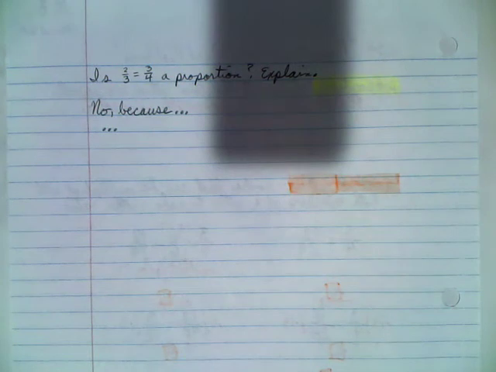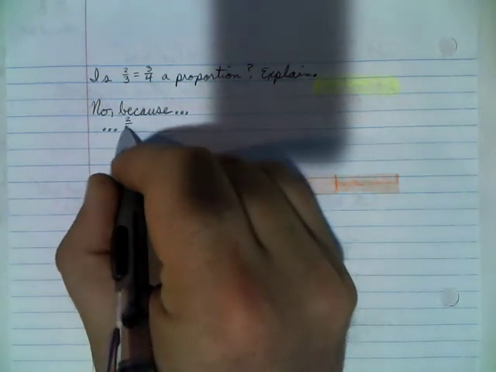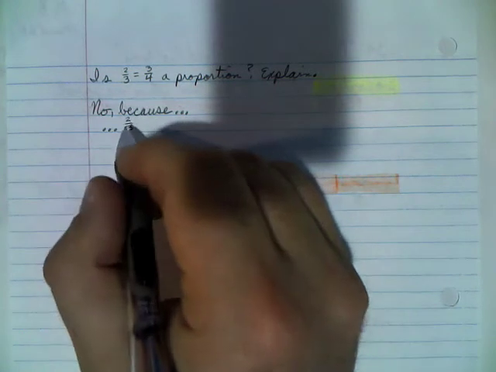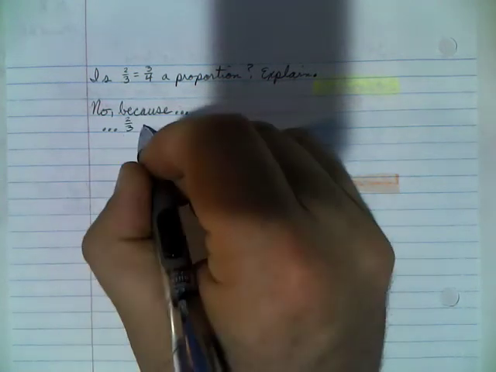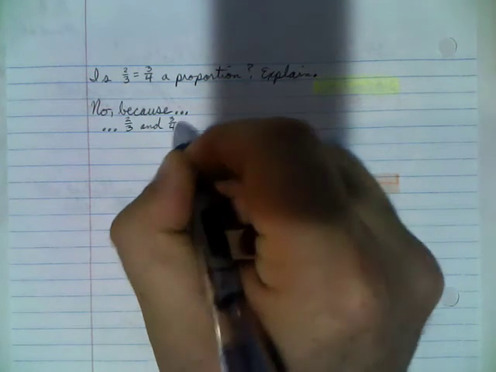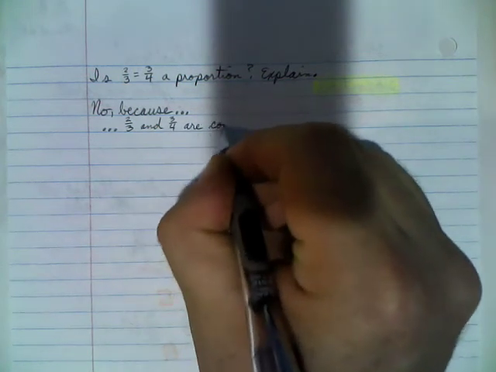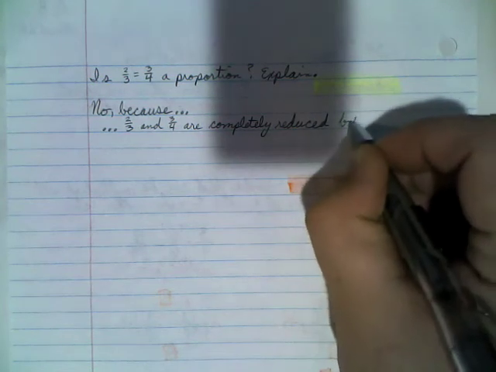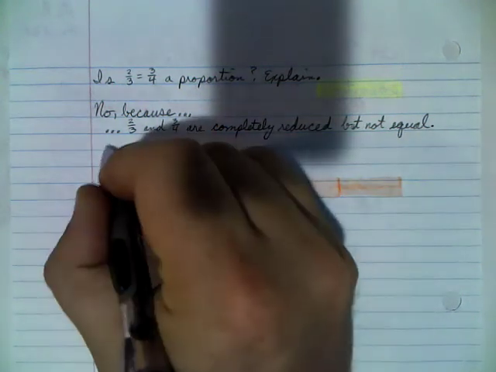So one answer would be to say, because remember that if these were equal, they should be able to reduce to the same thing. But 2/3 and 3/4 are completely reduced, but not equal. So if we completely reduce both sides of a proportion, they should always be equal. So that's one possible answer.